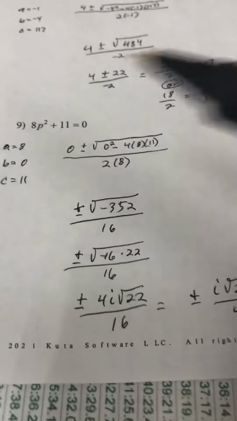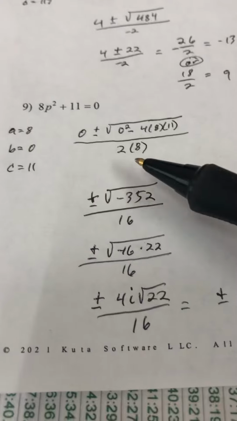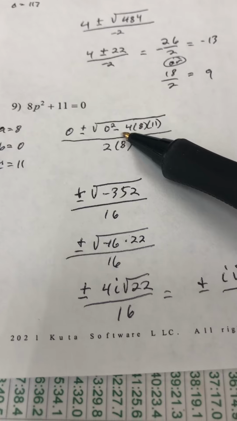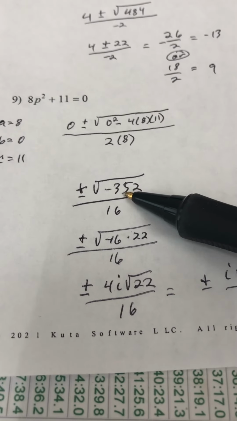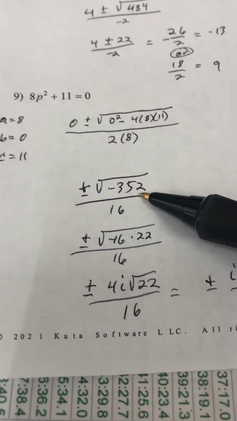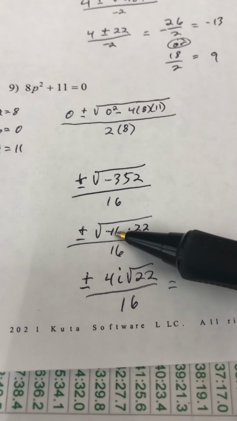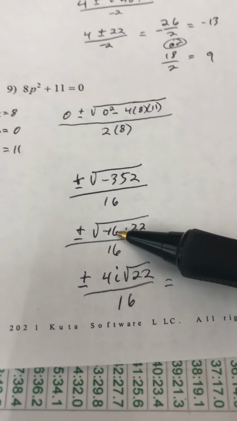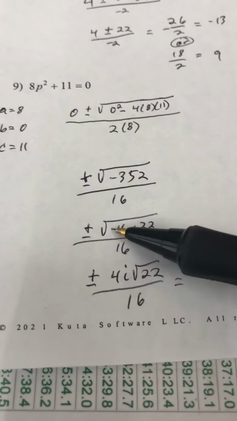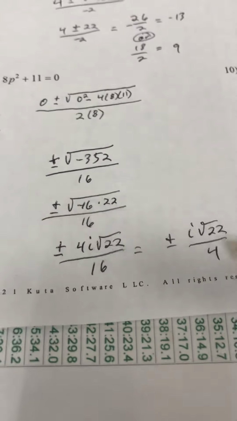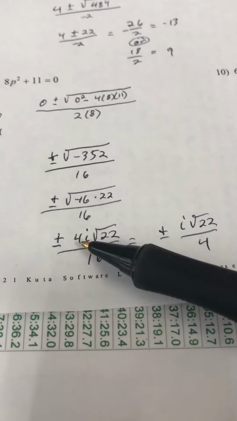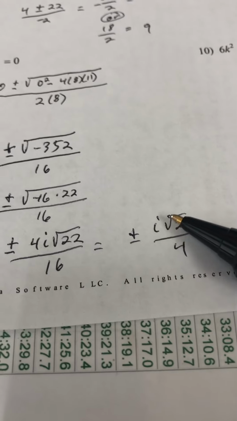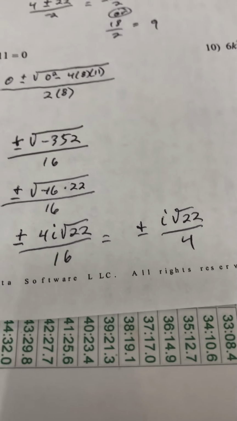And then number 9, I figure out my a, b, and c and plug those into the quadratic formula. Now I have the square root of -352. I can break up the 352 into 16 and 22. I also have to bring out that negative, so the square root of 16 is 4, and that negative I bring out as an i. So now I have 4 and 16. They both can be divided by 4, so I have plus or minus i square root of 22 over 4.